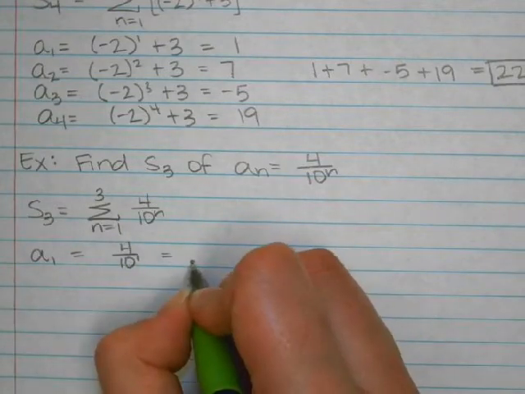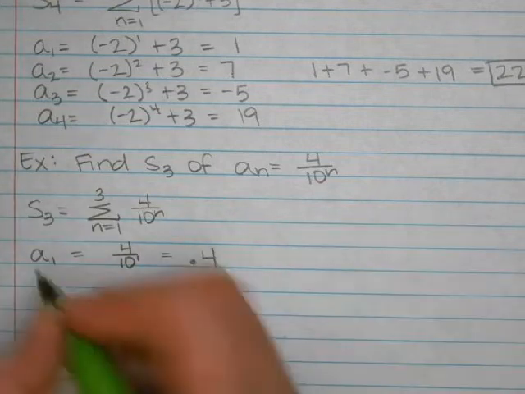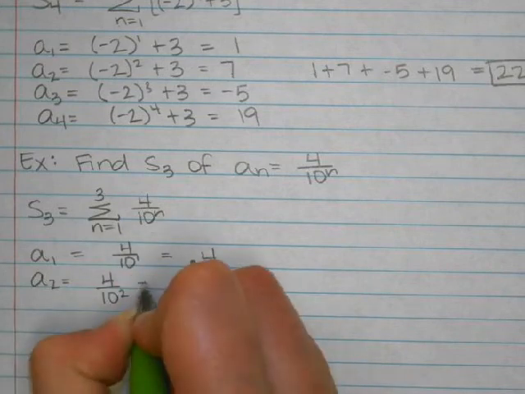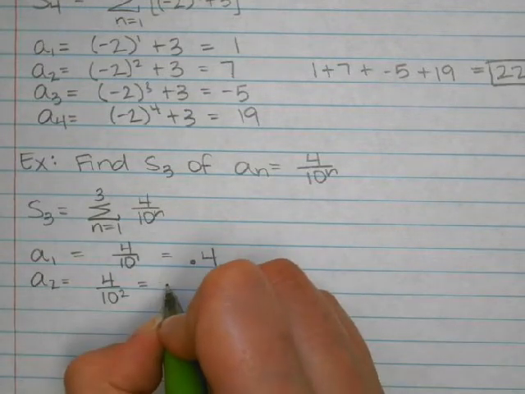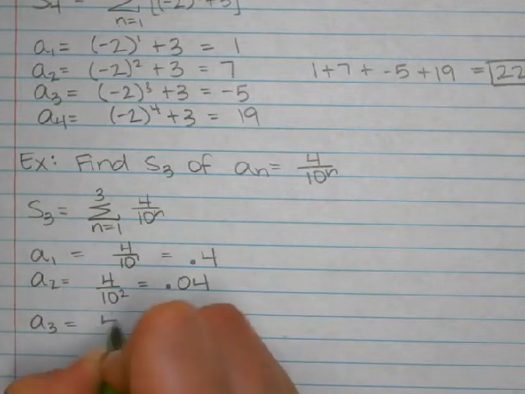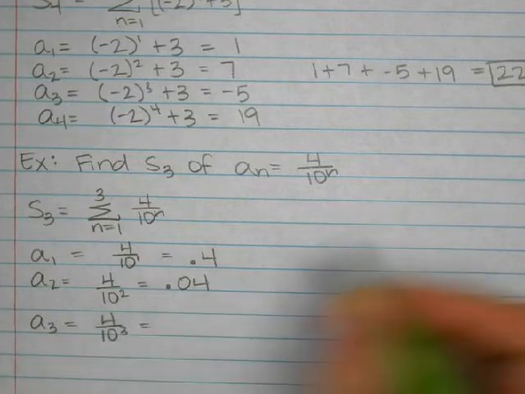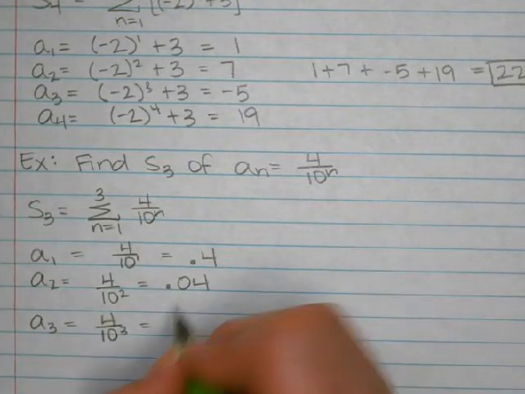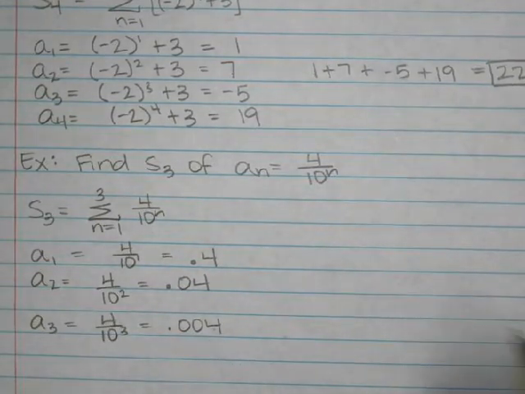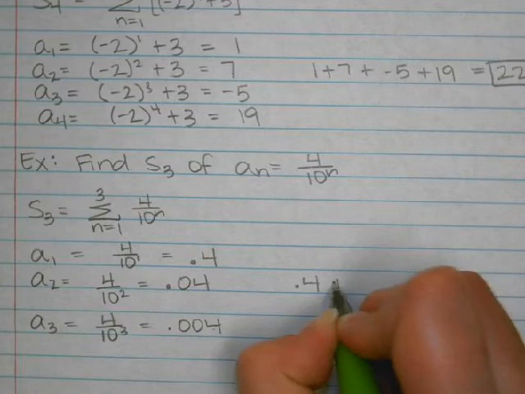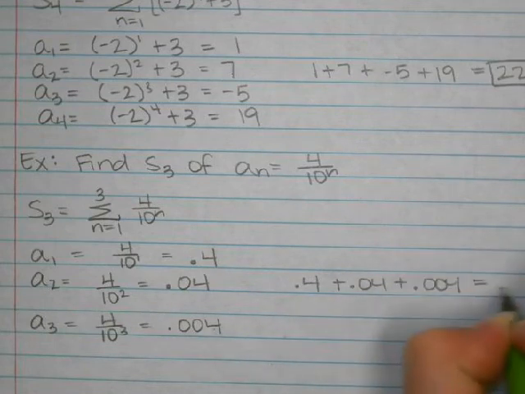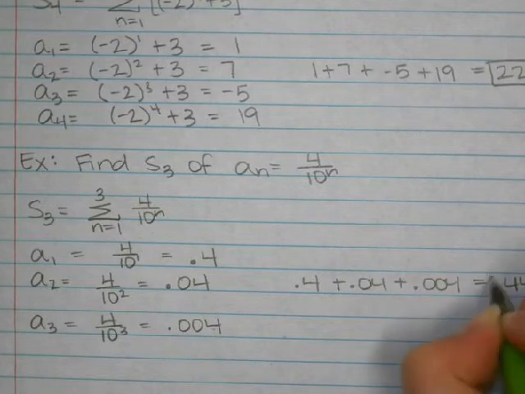4/10 we could write as 0.4. A2 is 4 over 10 squared. That's 4/100. We could write that as 0.04. The third term is 4 over 10 to the third. That's 4/1000. We could write that as 0.004. So that's the 4 in the thousandths place. So if I find the sum, I have 0.4 plus 0.04 plus 0.004, and that gives me 0.444.